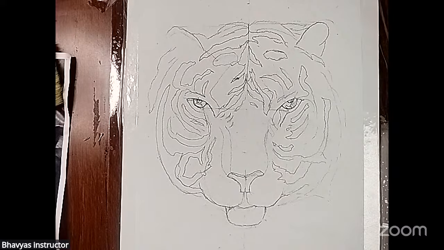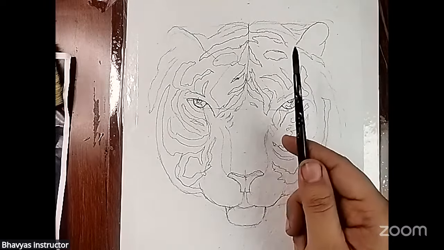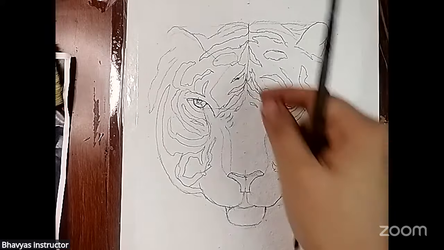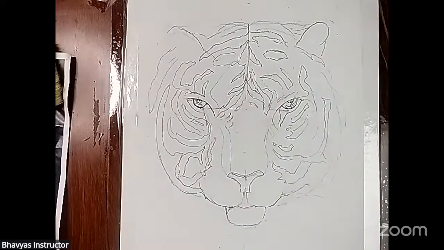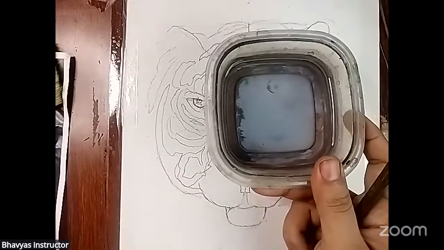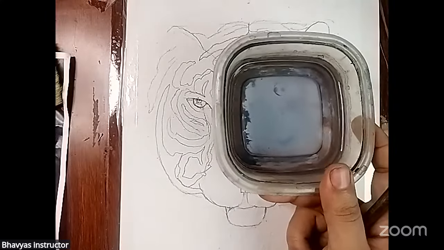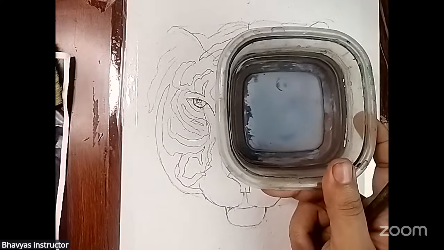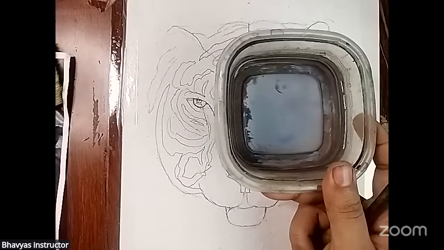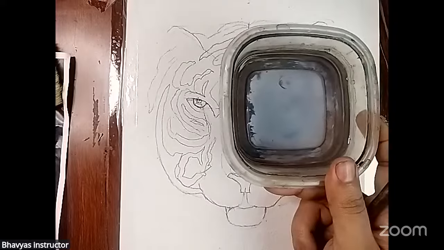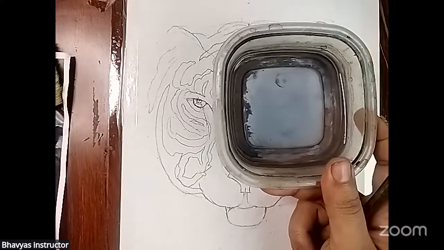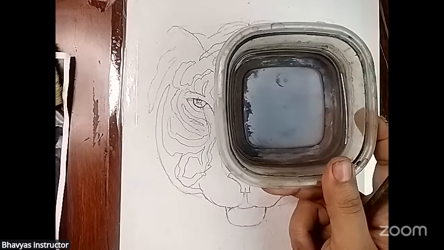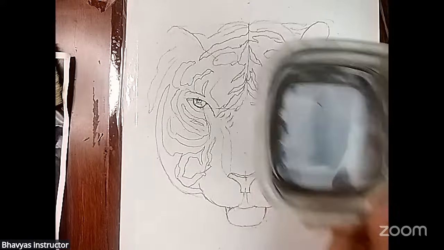I am using round brush number 6 for painting stripes. Okay, and I'll take water in a bowl. You need 2 bowls of water. One we will use to wash lighter colors, and one is used for darker values. Understood? Both you need to keep separate.